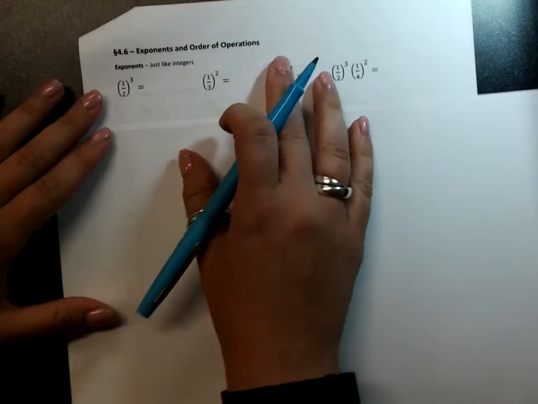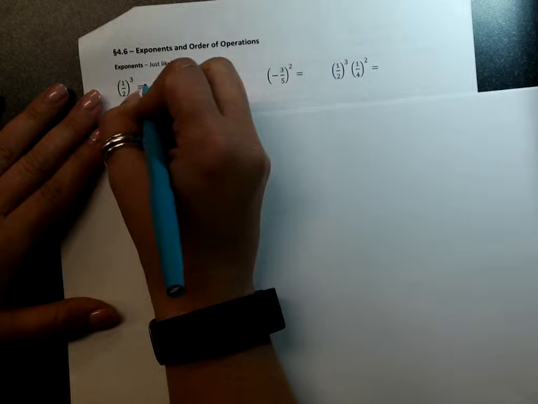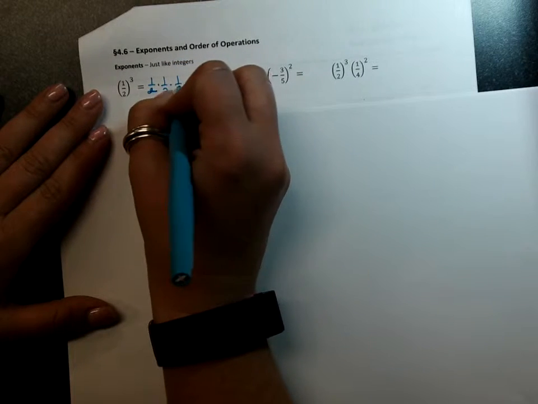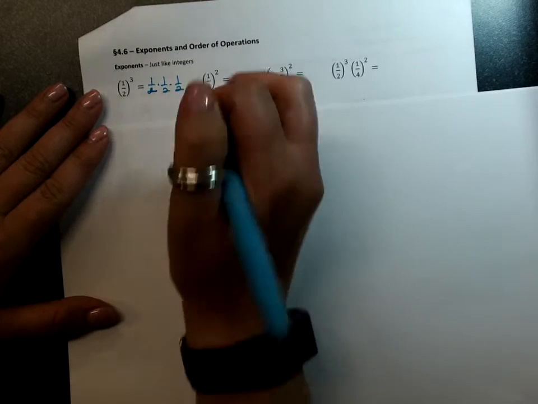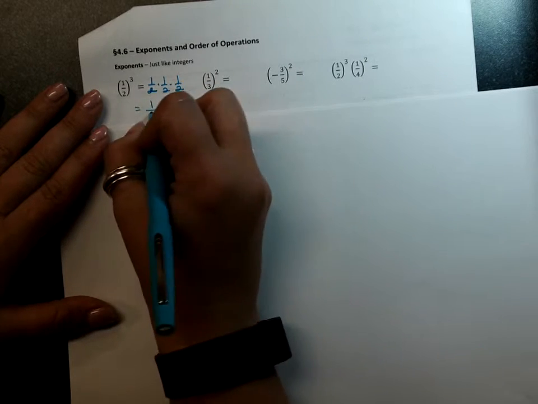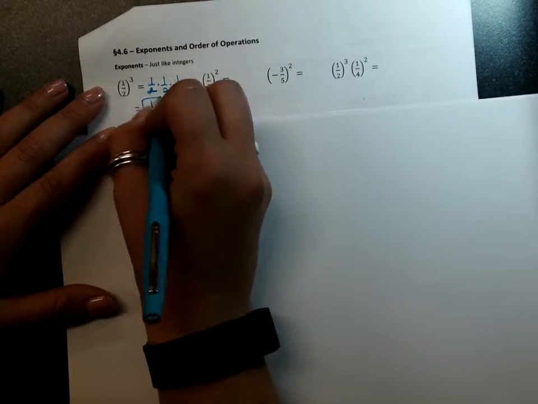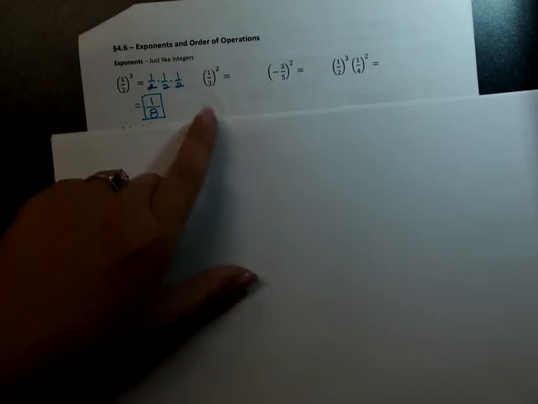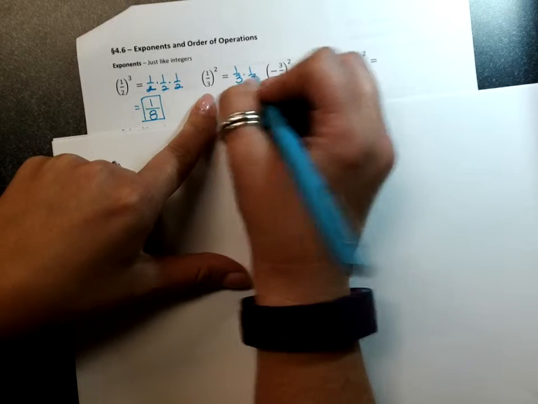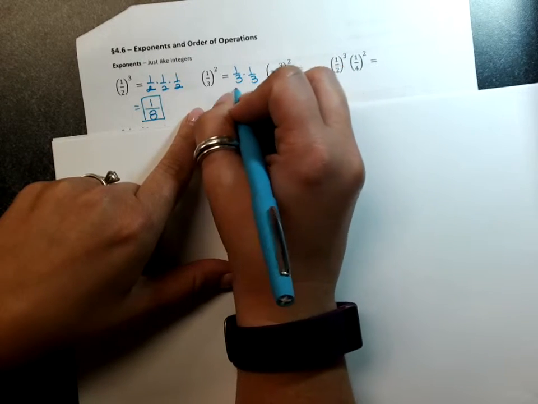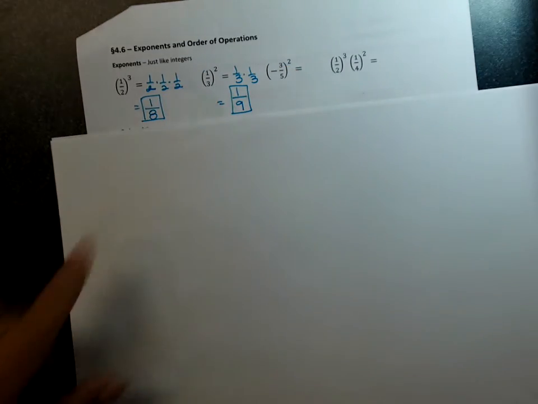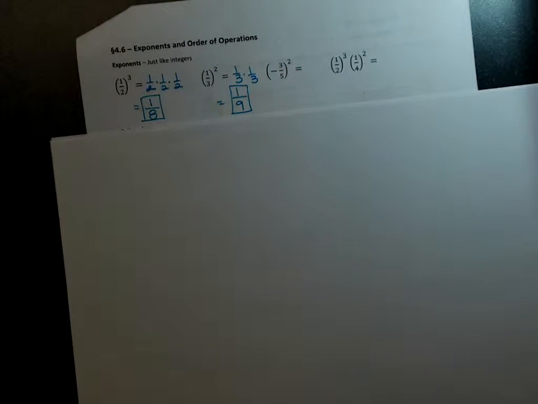So exponents, just like integers, 1/2 to the third power means 1/2 times 1/2 times 1/2. So it's 1 times 1 times 1, which is 1, over 2 times 2 times 2, which is 8. So the answer is 1/8. 1/3 to the second power means 1/3 times 1/3. 1 times 1 is 1, 3 times 3 is 9. Just remember it's top times top, bottom times bottom.